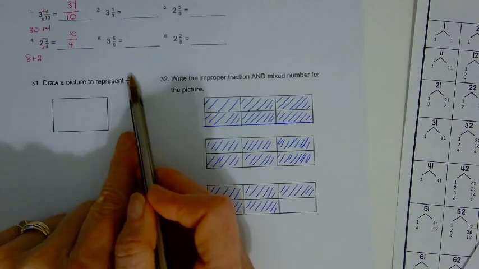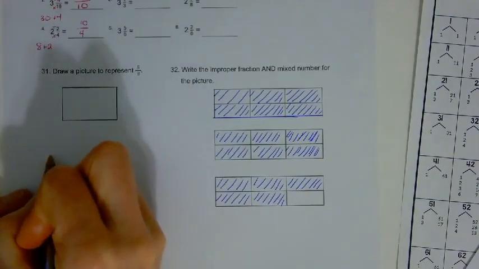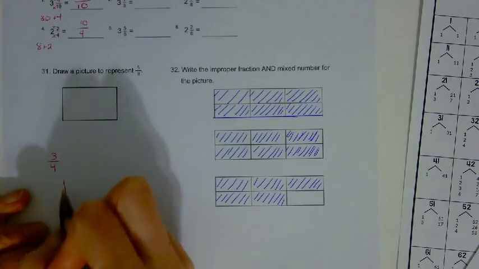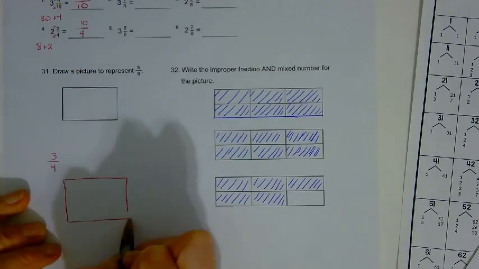So I'll do one to show you what I mean. Let's see, I'll do 3/4. I'm going to draw a picture, and I want 3/4. This is what you're going to do, okay? And you don't have to write this down, but you can if you want to. So I'm not doing this one. I want you to do this one, but watch how I do this one.